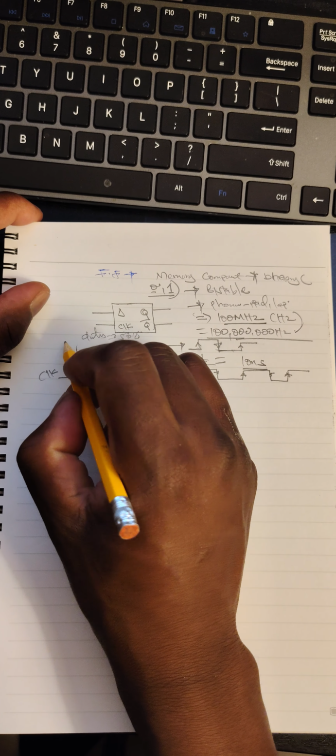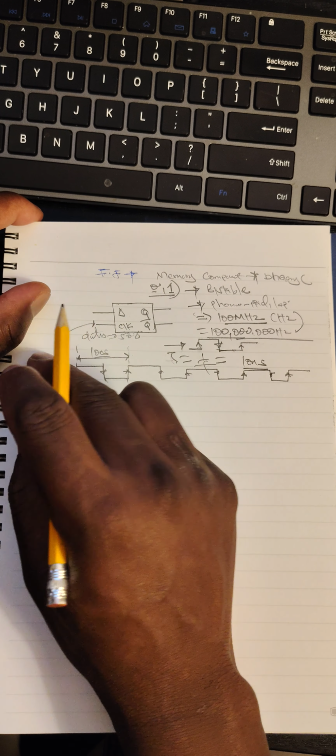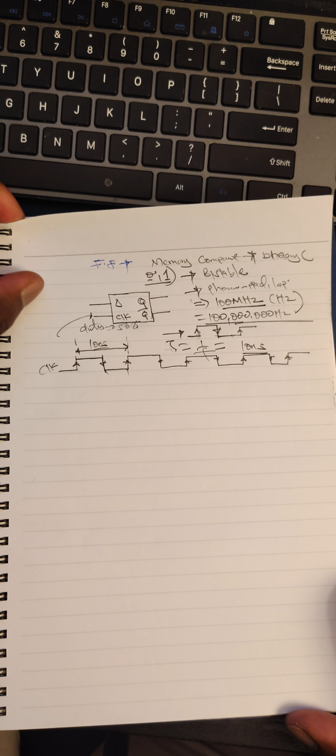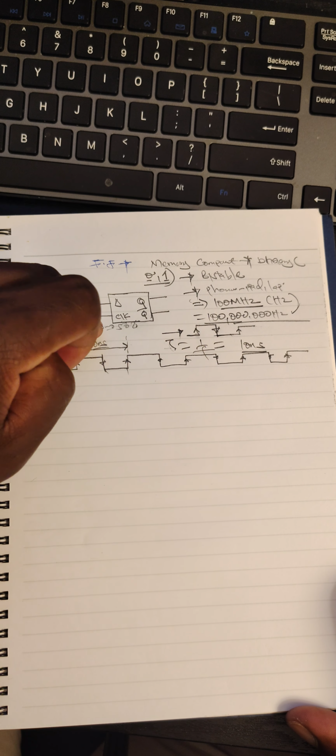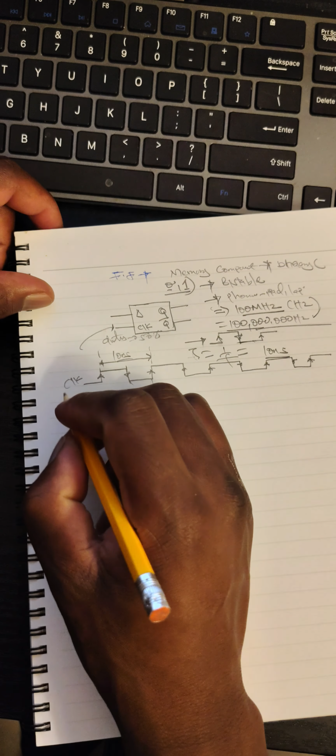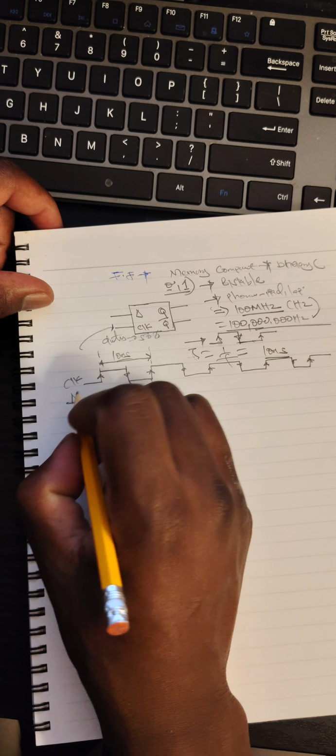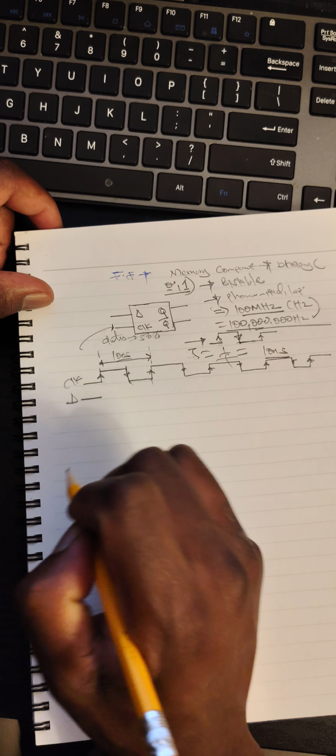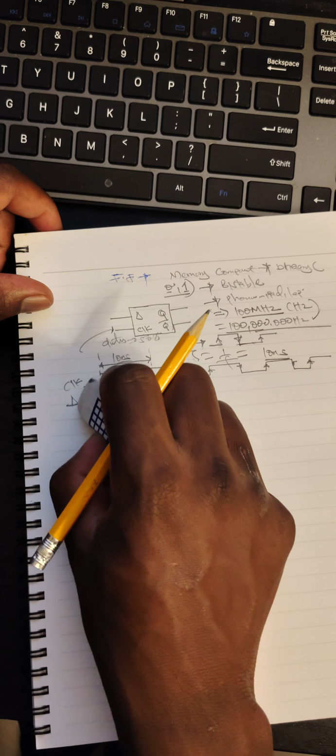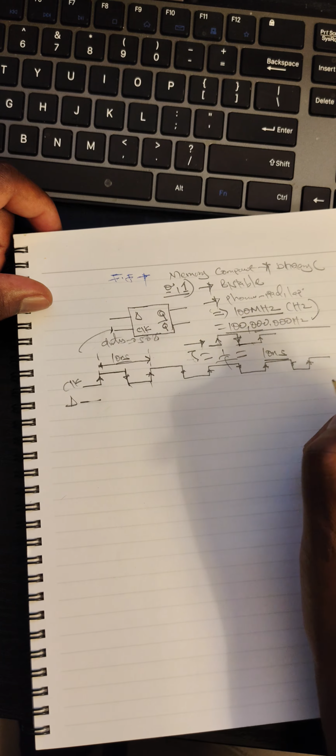Now this clock is going to be an input. This is the clock signal going to that D flip-flop. It's so important because the D flip-flop will not operate without this clock. The next thing for the input is the D.